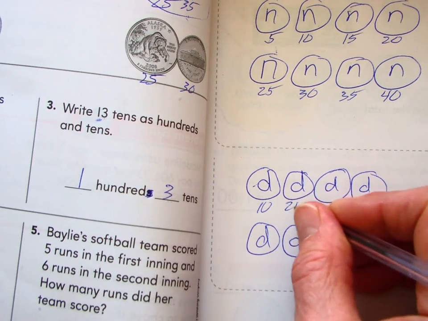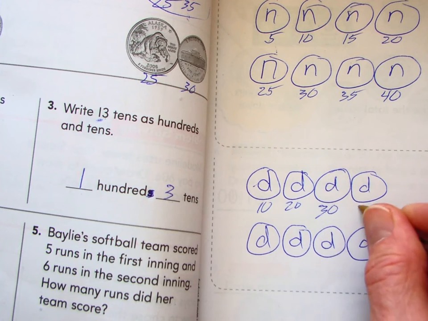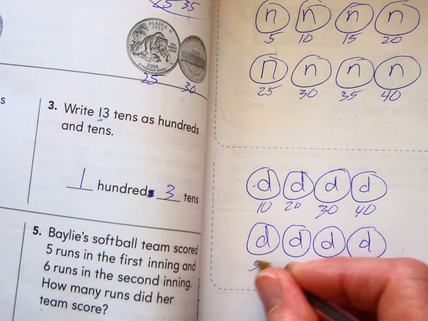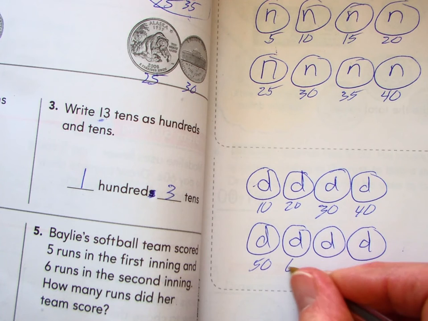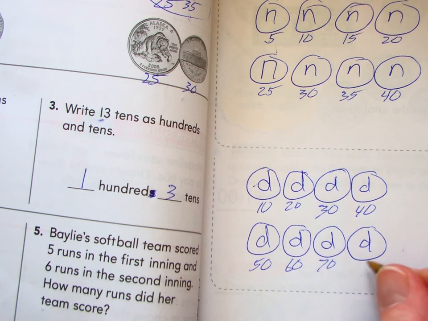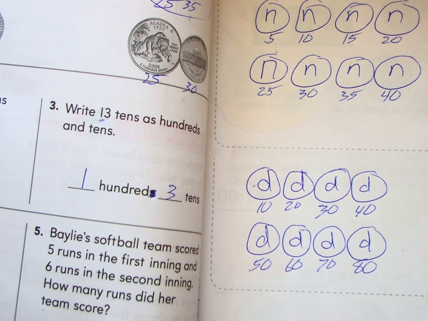Okay, anyway, dimes are worth 10, so let's count our dimes. 10, 20, 30, 40, 50. Of course, dimes are easy. It's just like 1, 2, 3, 4, 5, but with zeros. 60, 70, 80 cents. We forgot to put our money. 80 cents. What was the nickels? 40 cents.